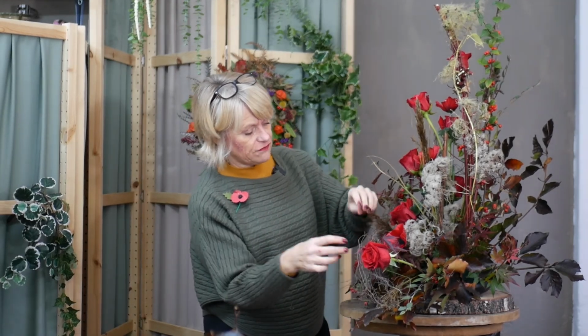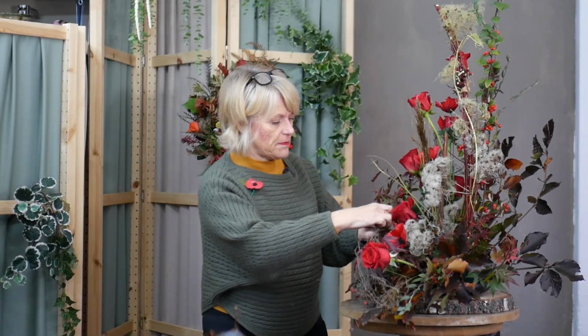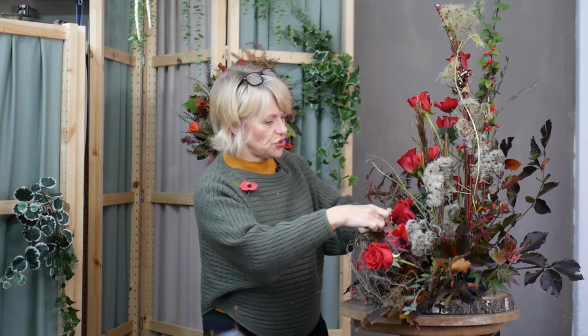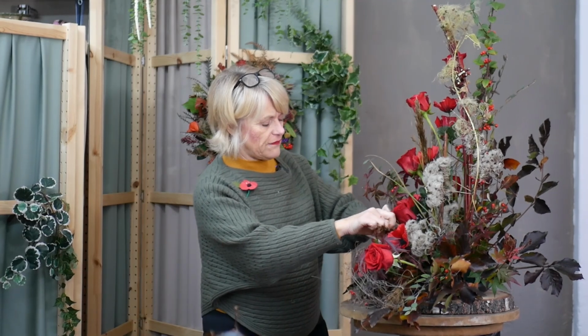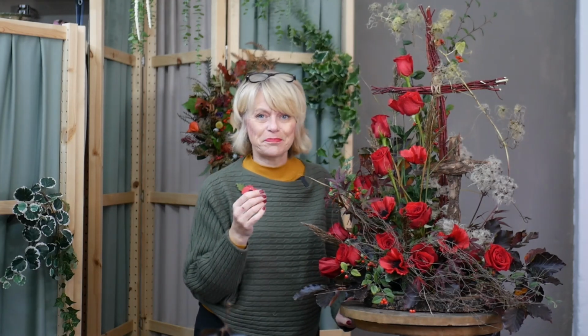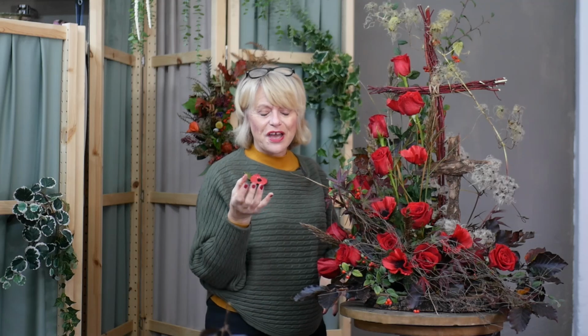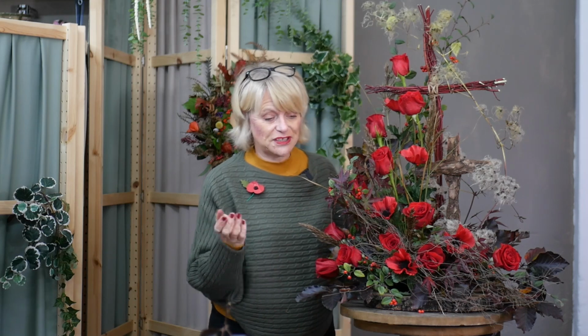What I've done is fed it through all the different components at the front, making sure that I'm not hiding our flowers, but we're adding to that story that I'm trying to tell. So poppies, a traditional symbol of remembrance, branches and twigs that symbolise strength and resilience, and then we've got grasses, which represent the passing of time and a connection between the old and the new.